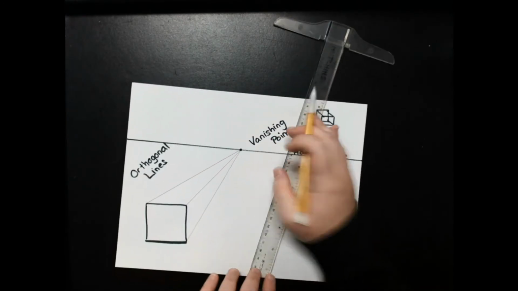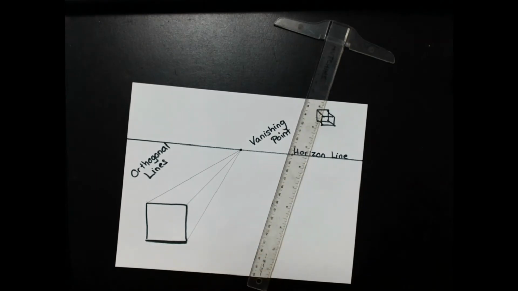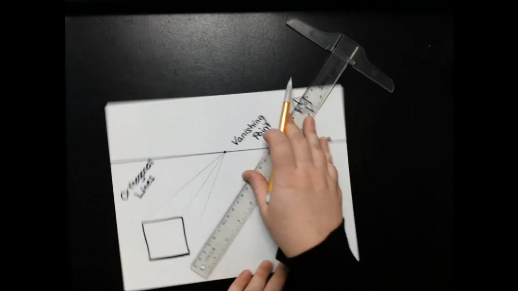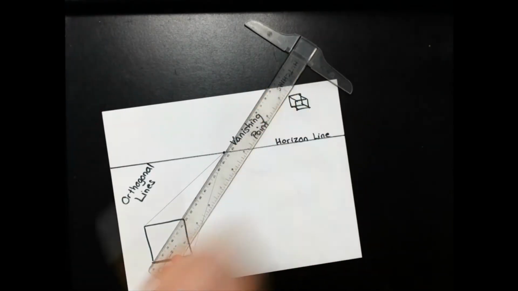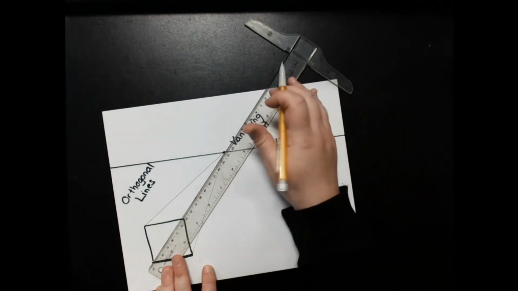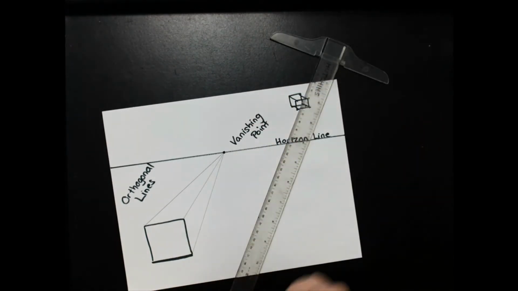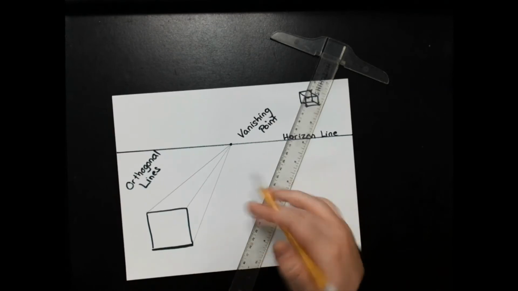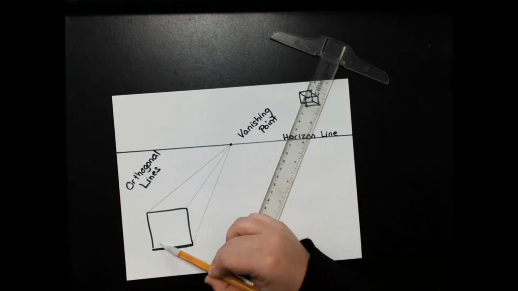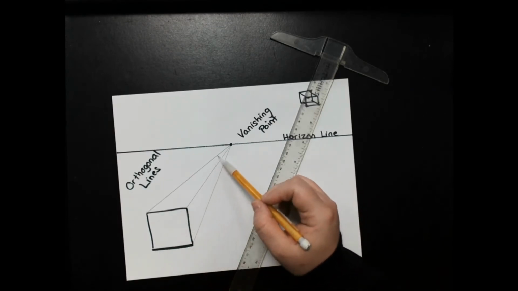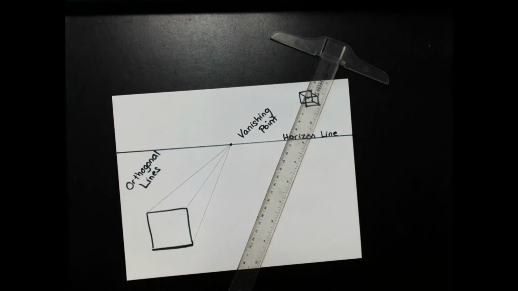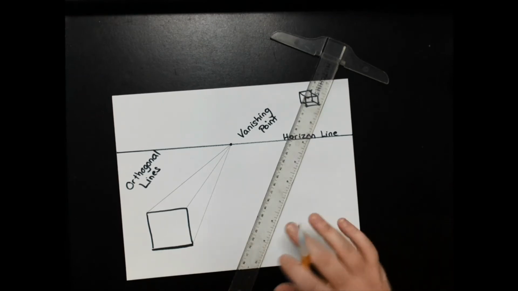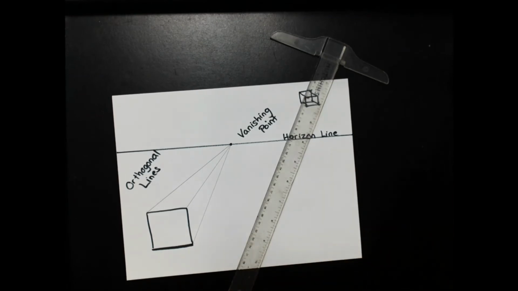Now, we have one more corner, and I have saved this corner for last because we're not going to draw a line from this corner to the vanishing point, because if you look at our block right now, this line would actually go behind everything, and we wouldn't see it. So we're not going to draw from this third corner right here. It's behind. Perfect.